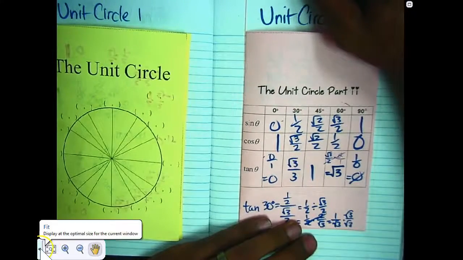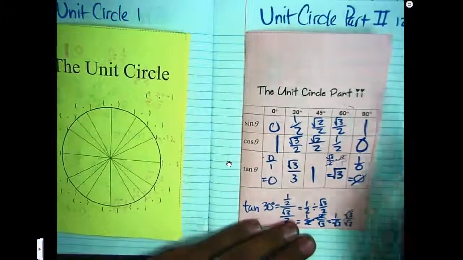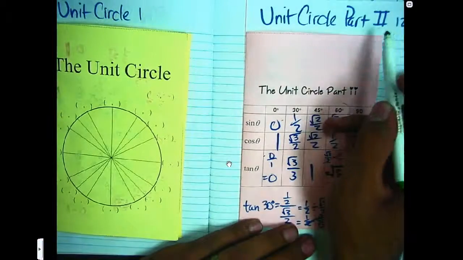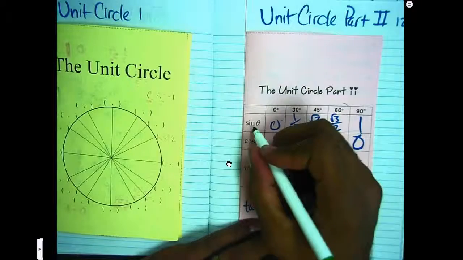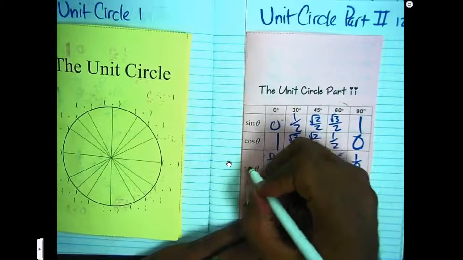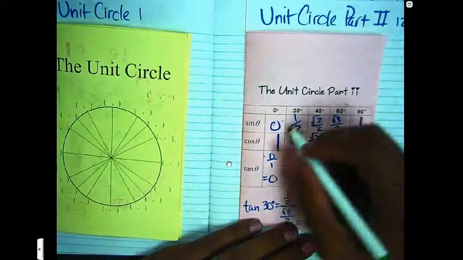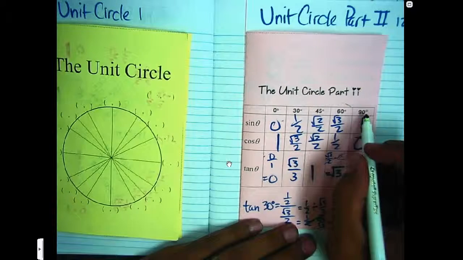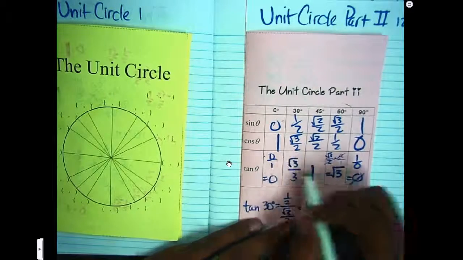We're continuing your notes that we started in class on the unit circle part 2. So we're using sine and cosine and tangent to figure out what those values are for these angles. We want to know what the values are for those angles.